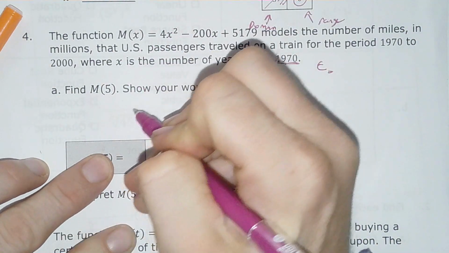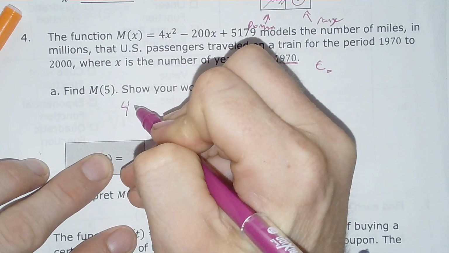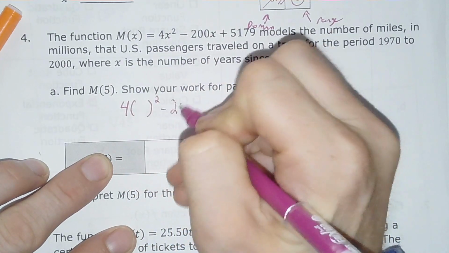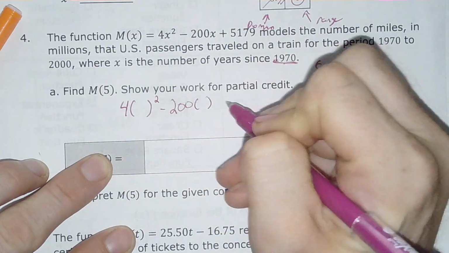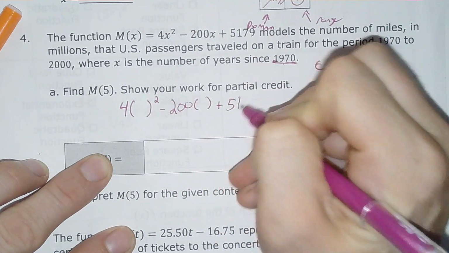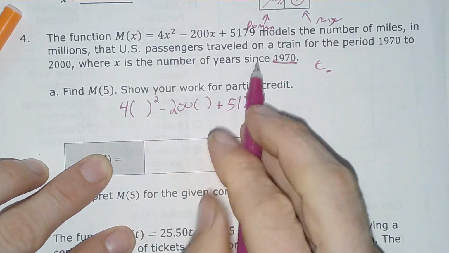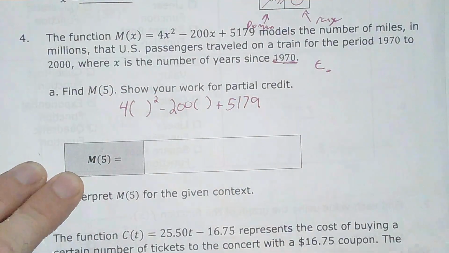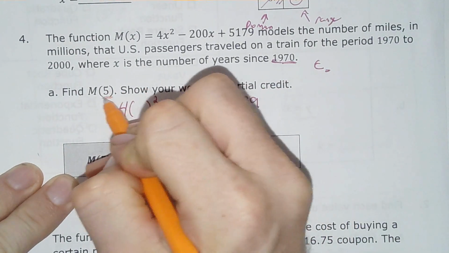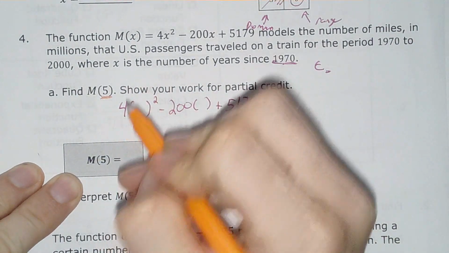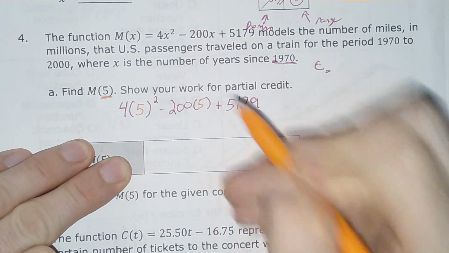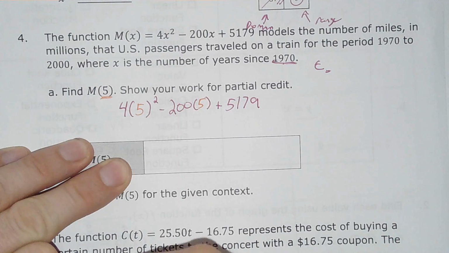I'm going to take x squared times 4, leave my x's blank, minus 200, leave my x's blank, plus 4179. It's important that you copy down everything right so you don't have any transcription errors. Then I'm going to take 5, my input to the function, and put it in here, writing down all my 5s, and then I'm going to do the math.